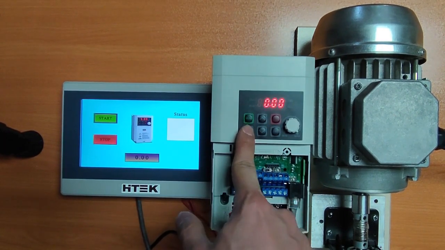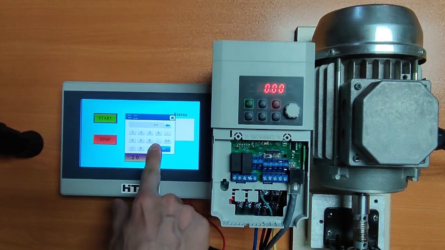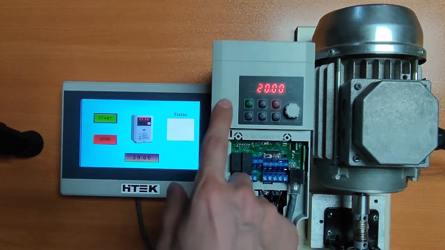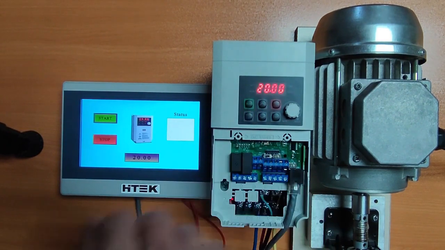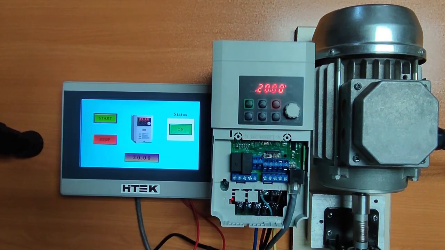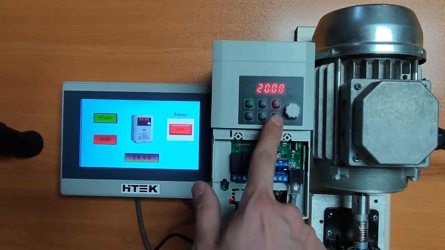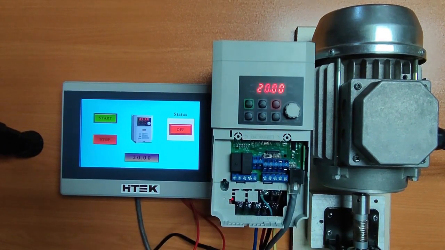Okay, so now, for example, on the HMI of high-tech, I'm setting the value to 20 Hz. You can see that as soon as I enter 20 Hz, the inverter display shows 20 Hz. And now the inverter starts running in the forward direction. You can see it started running in the forward direction and the electric motor began to operate. If I want to stop it, I just need to press the stop button. Then the stop command is issued and the inverter stops the electric motor accordingly.